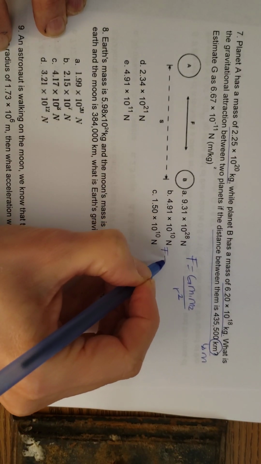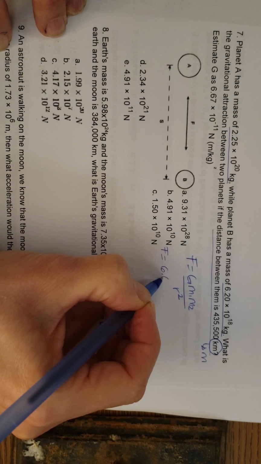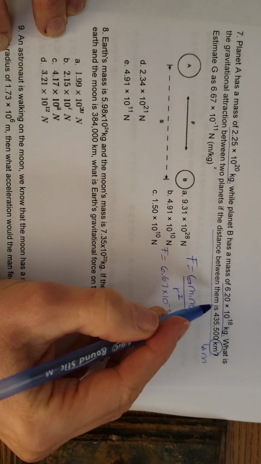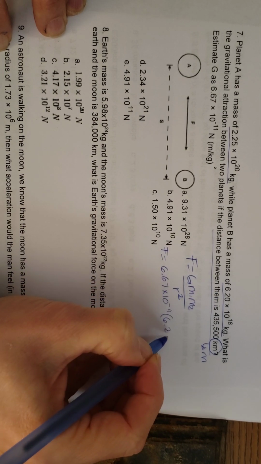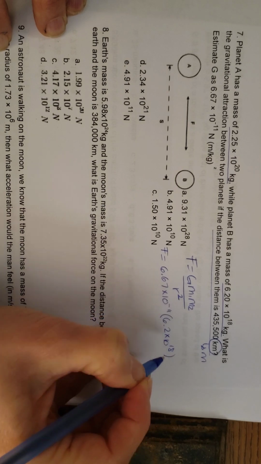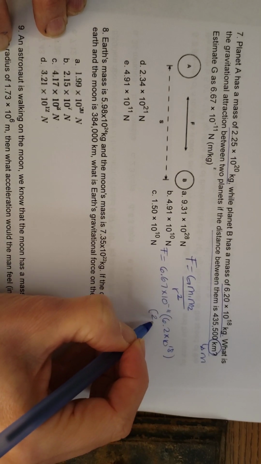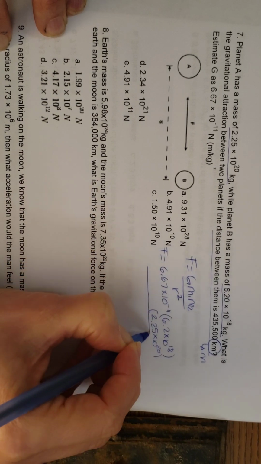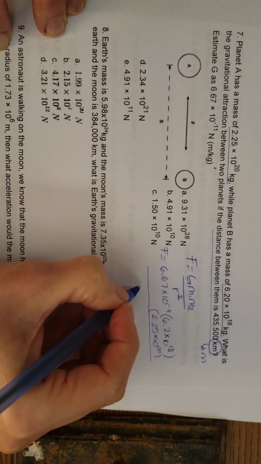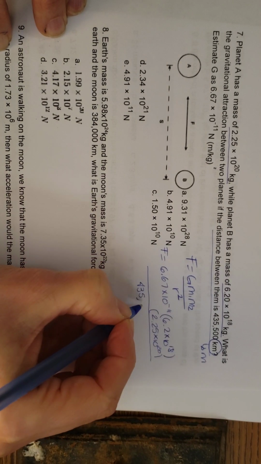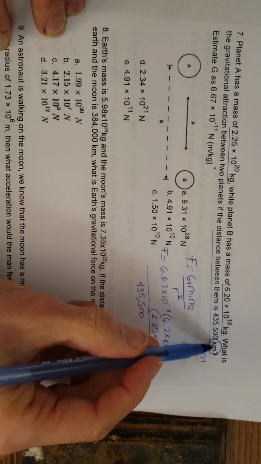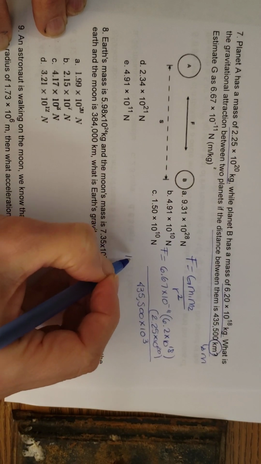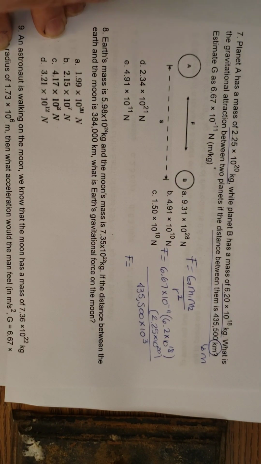When I put the numbers, I have that the force is going to be 6.67 times 10 to the negative 11, multiplying the masses, 6.2 times 10 to the 18, by the other mass, 2.25 times 10 to the 20, and everything is going to be divided by the distance, which is 435,500, because I'm changing from kilometers to meters. I multiply this times 10 to the 3. When I do this operation, I get that the force is going to be equal to the following.